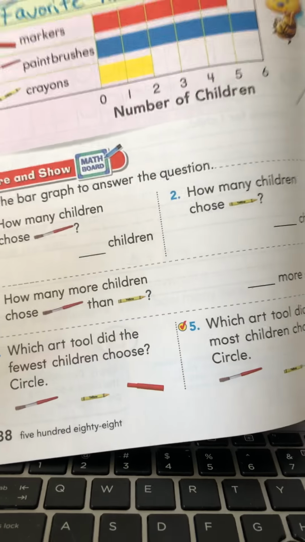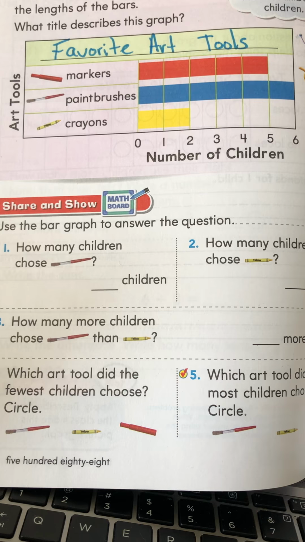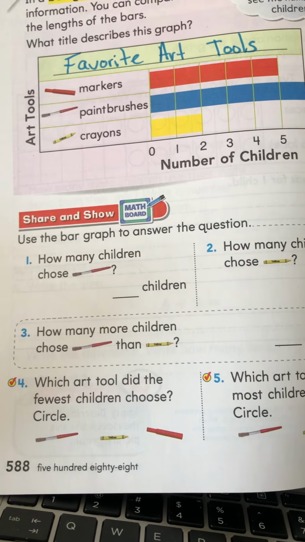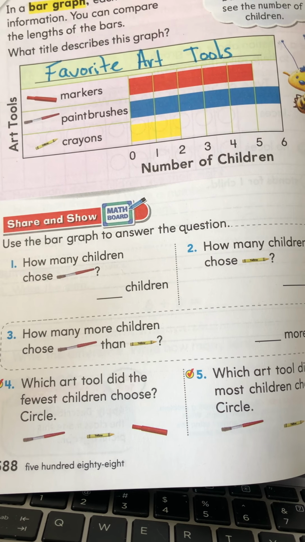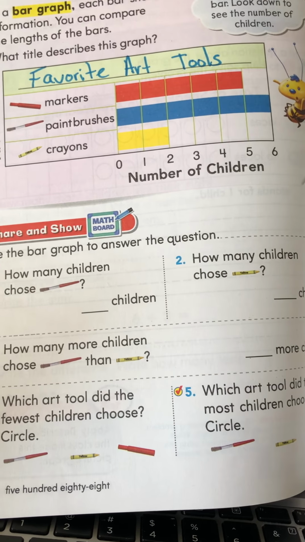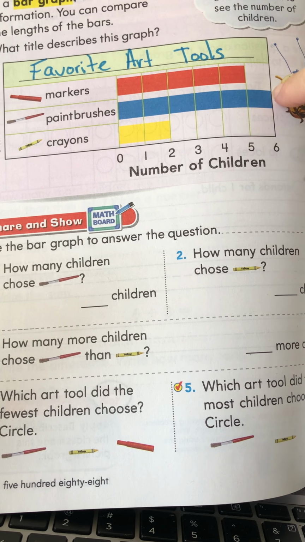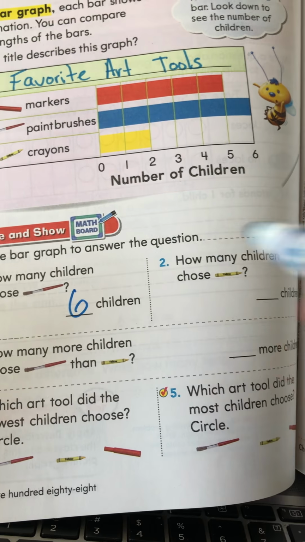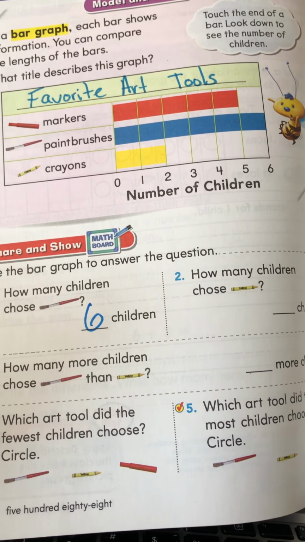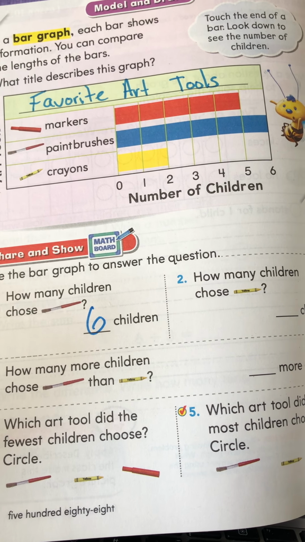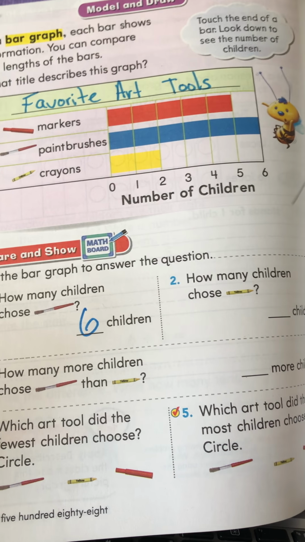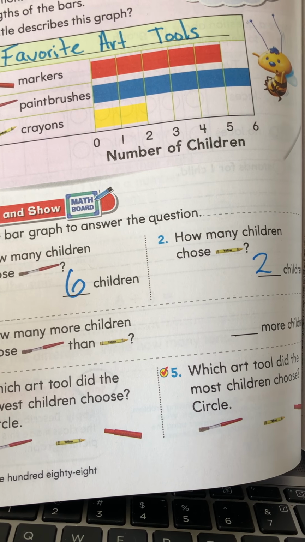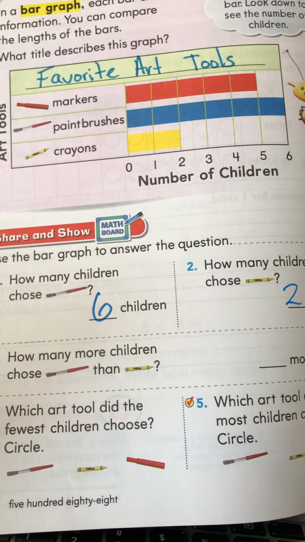Okay, so we have some questions to answer about our graph. It says, how many children chose paintbrush? Okay, and that would be what, everybody? It would be 6, since the end of our bar lines up with the 6. How many children chose crayons? Okay, so we're going to look again at the end of our bar. 2 children chose crayons. How many more children chose paintbrush than crayons?